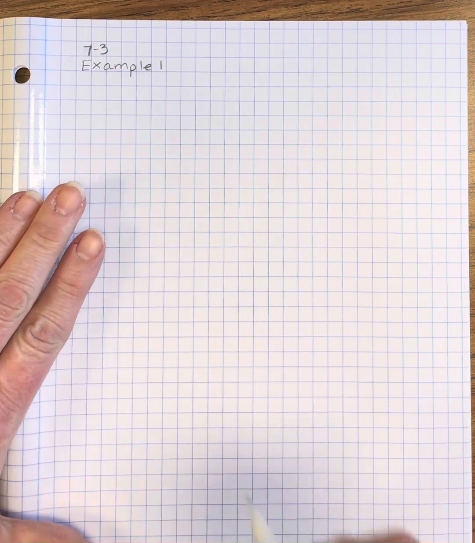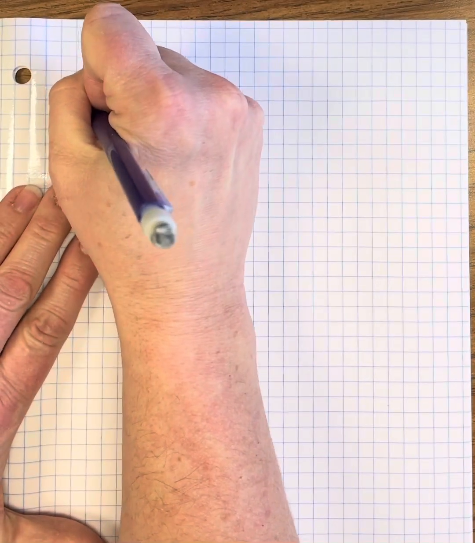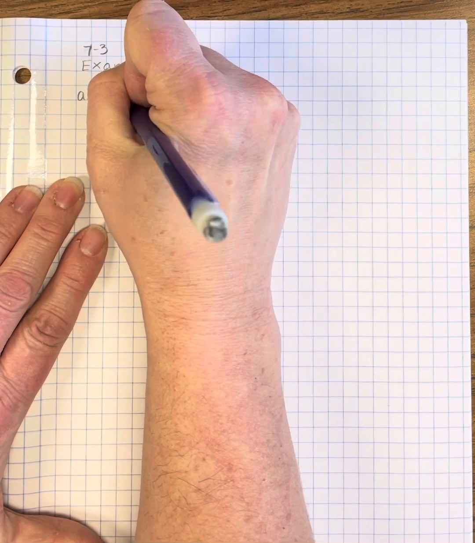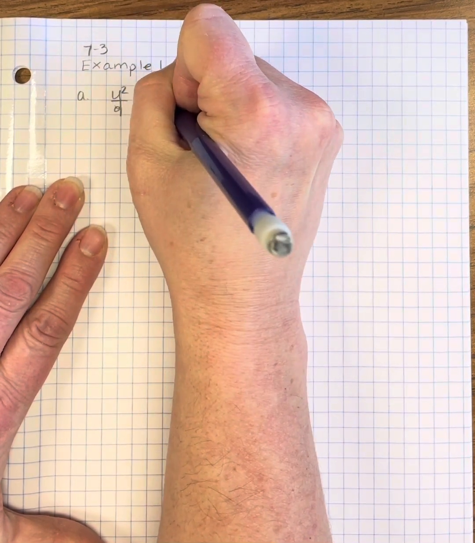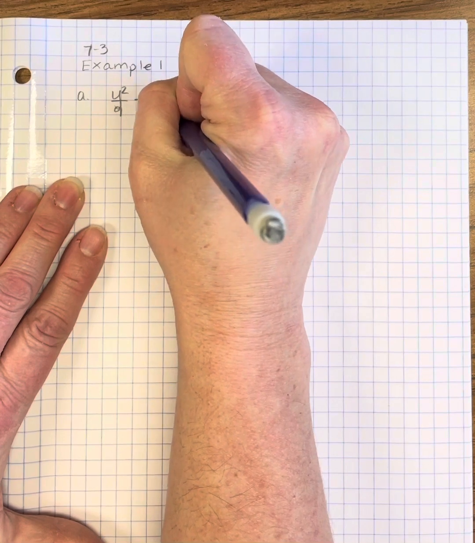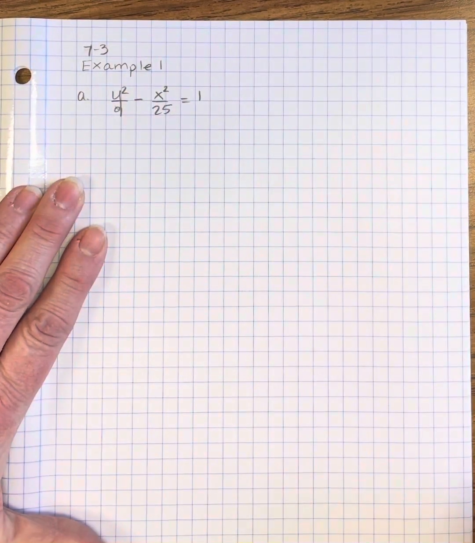This is section 7.3, example 1. Graph the hyperbola given by each equation. So my equation is y squared over 9 minus x squared over 25 equals 1.